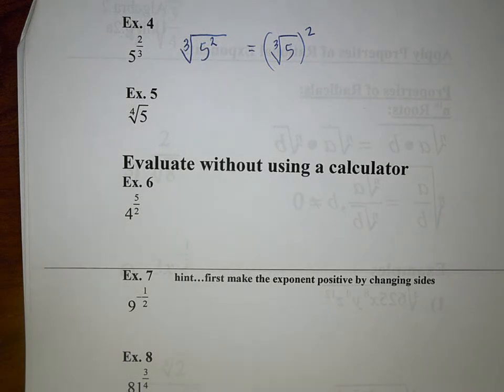Okay, example 5. I'm going to give you another 10 seconds to do example 5. This one we're changing to exponent form.